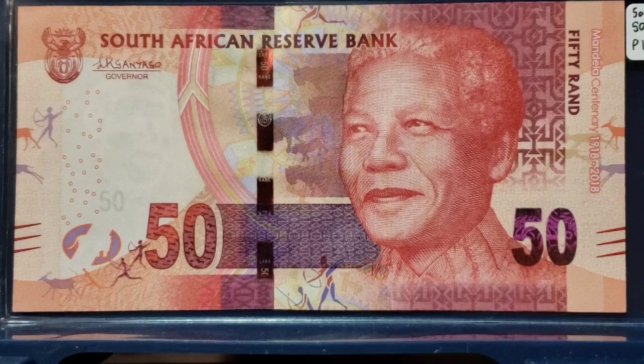I also used a pretty neat augmented reality application created by the Reserve Bank of South Africa, and I downloaded it onto my Android phone. It was a pretty neat app, and I would encourage you to get it and look at your most current South African banknotes using that app.